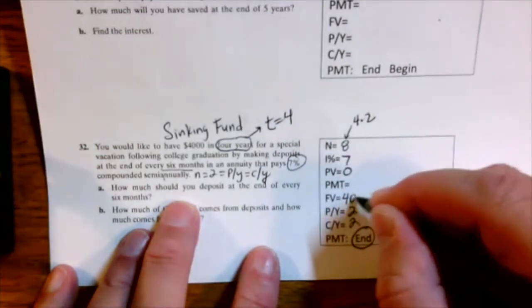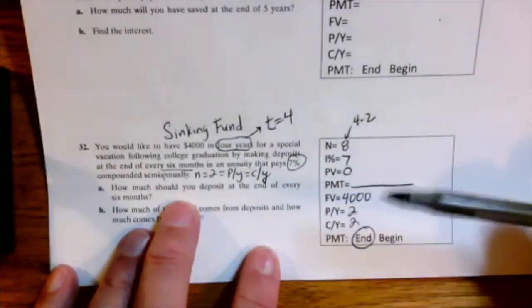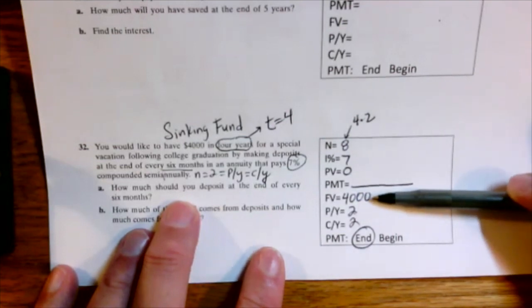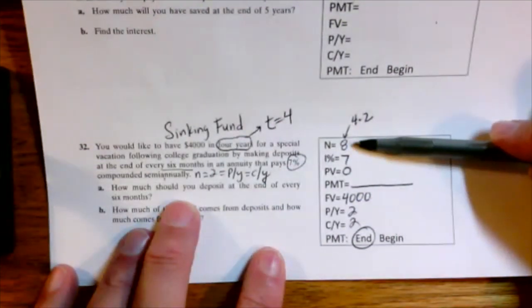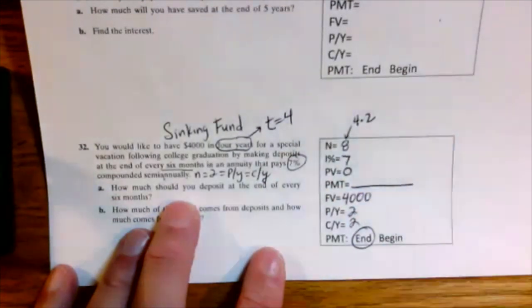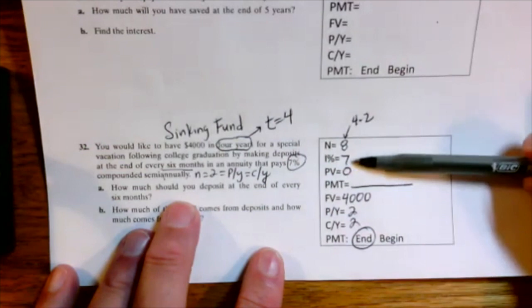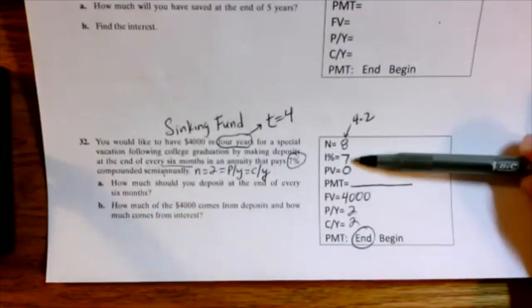We know that we want to have $4,000 in the end. If you take the future value, what you want to have in the end, and divide it by the number of payments you make, 4,000 divided by 8 is $500. So if you put the money in your mattress, you would have to put in $500 at the end of the first 6 months, and then another $500 at the end of the next 6 months. So at the end of 1 year, you have $1,000. And if you do the same thing for 4 years, you'll have your $4,000. But you're not putting it into your mattress because you're earning interest. So you're putting it into an investment account somewhere. So your payments won't quite be $500.